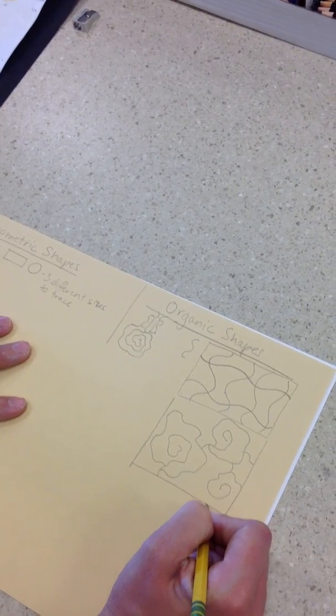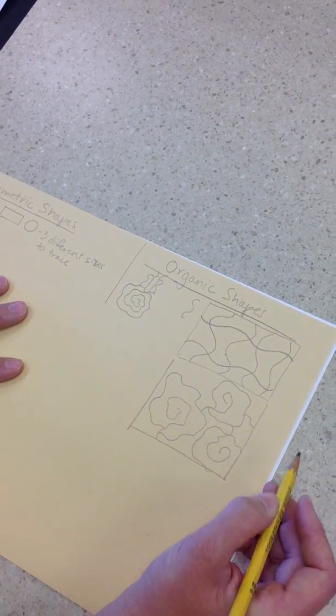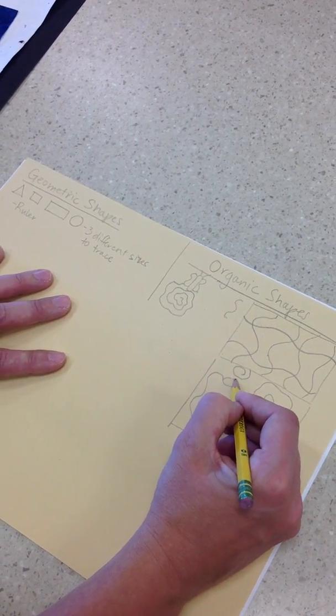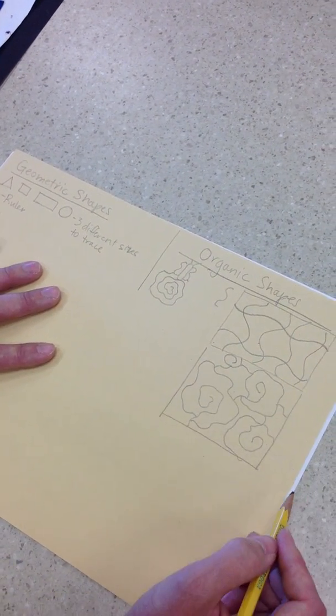Now this one is not so perfect. Okay. But you have to divide your spaces.